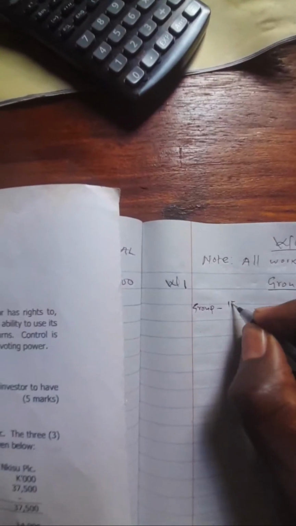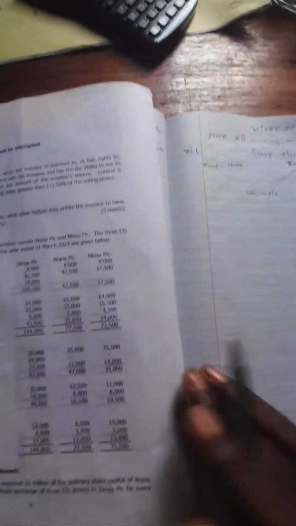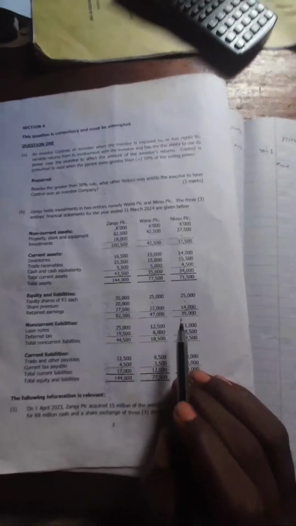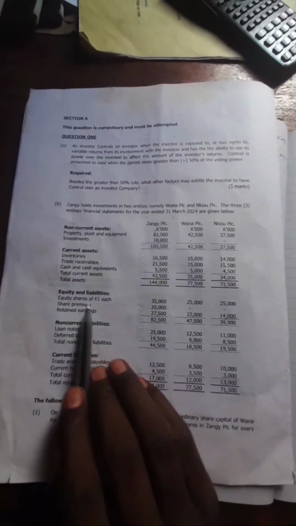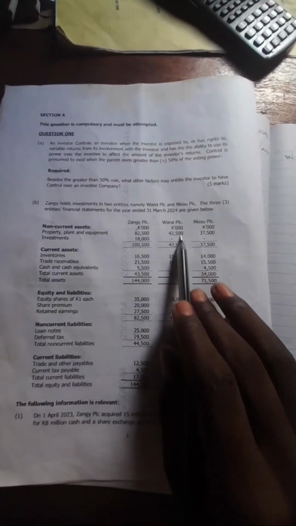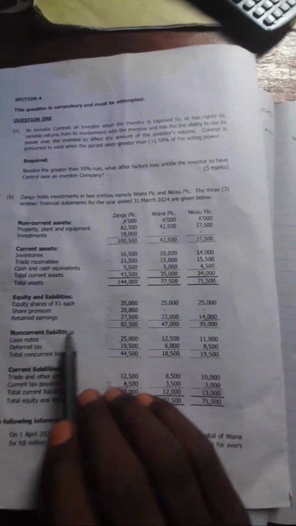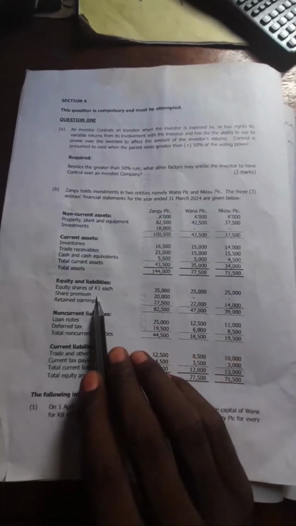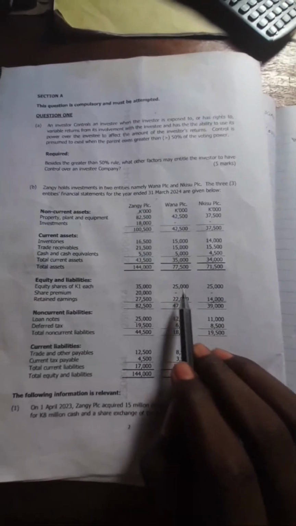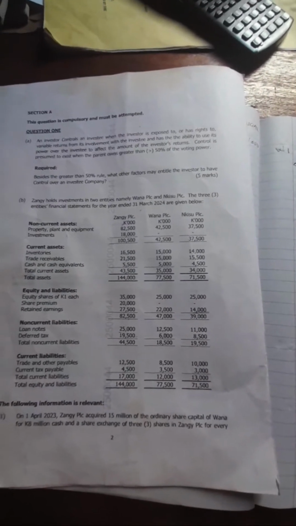Wana's total share capital, you've seen the share equity here in the middle, it is 25,000. The number of shares is going to be 25,000 because here it is 1/4, and 25,000 divided by 1/4 is still going to give you 25,000.